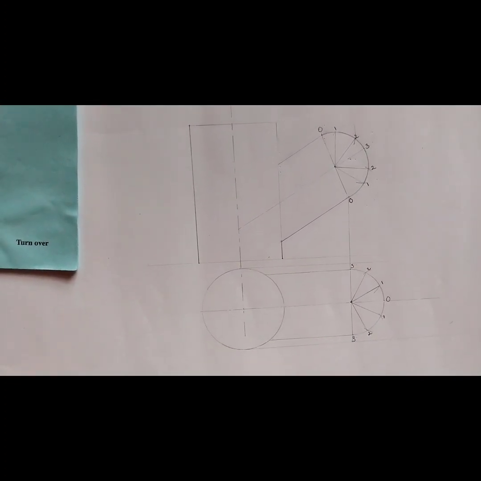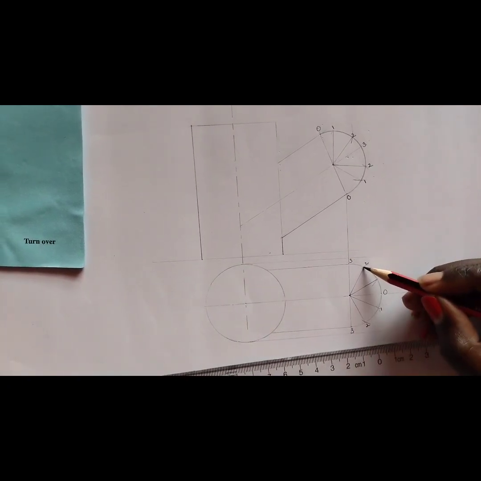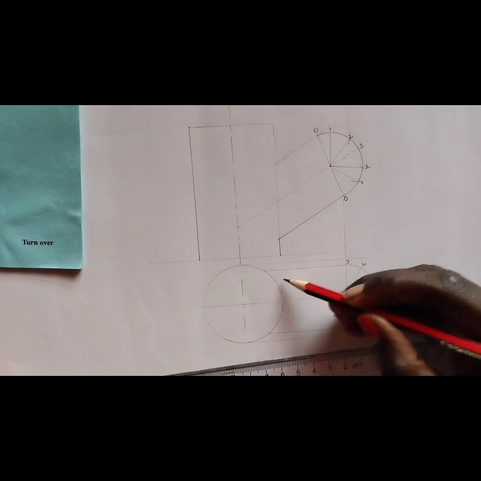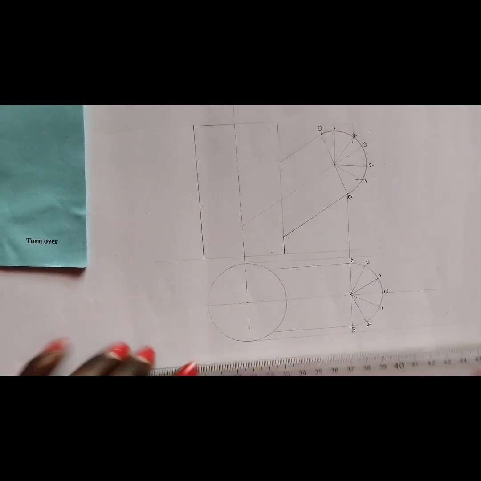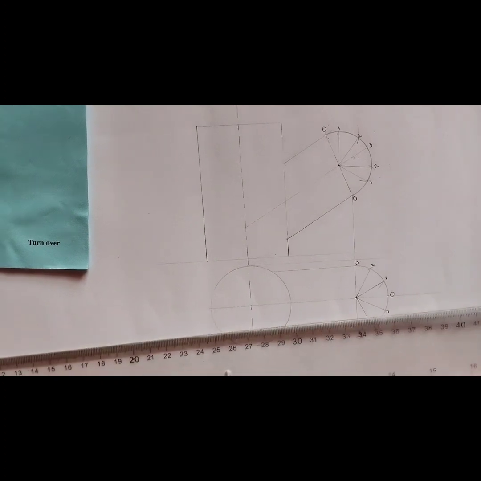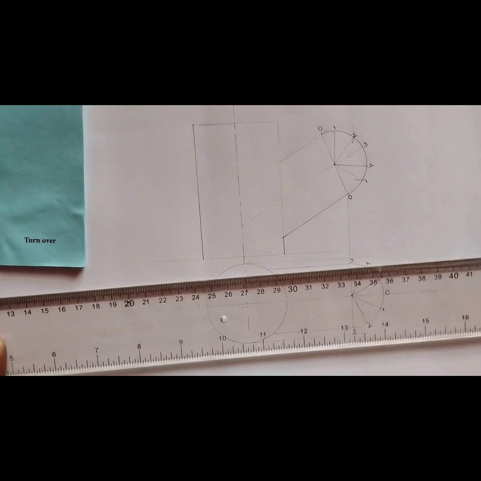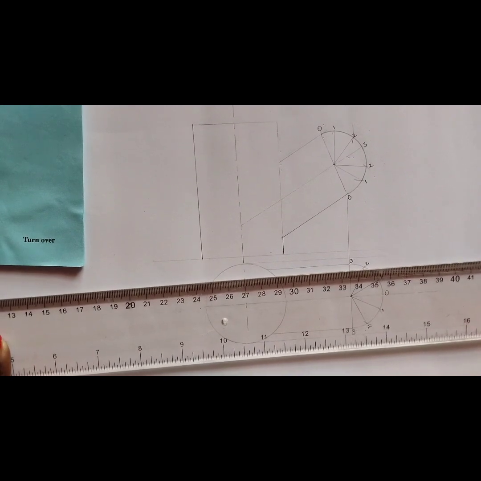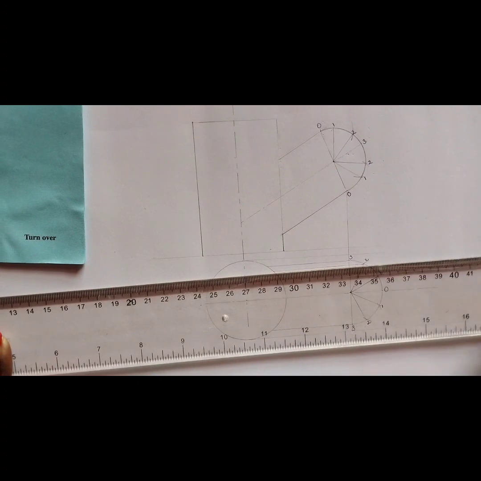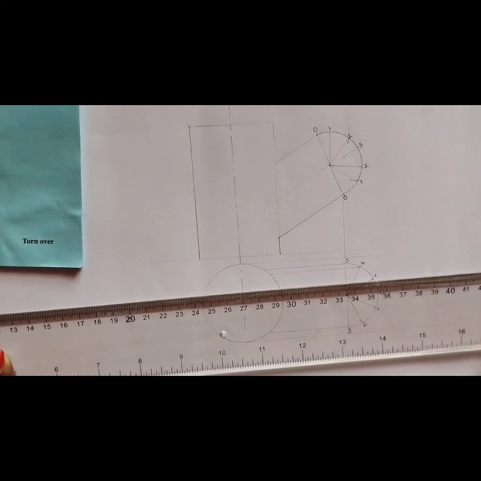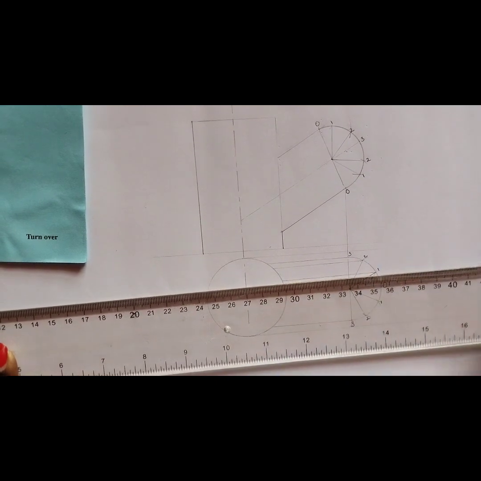So from there, we are going to project lines from this semicircle to touch this larger circle. So I'm going to use my T-square to project those lines. Remember, they are faint lines. So from point 2, we project it, touch our semicircle. From point 1, we project it, touch our semicircle.